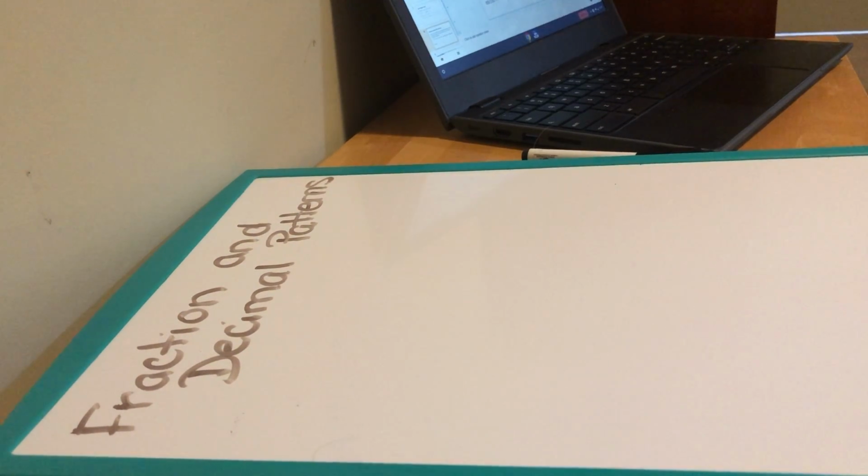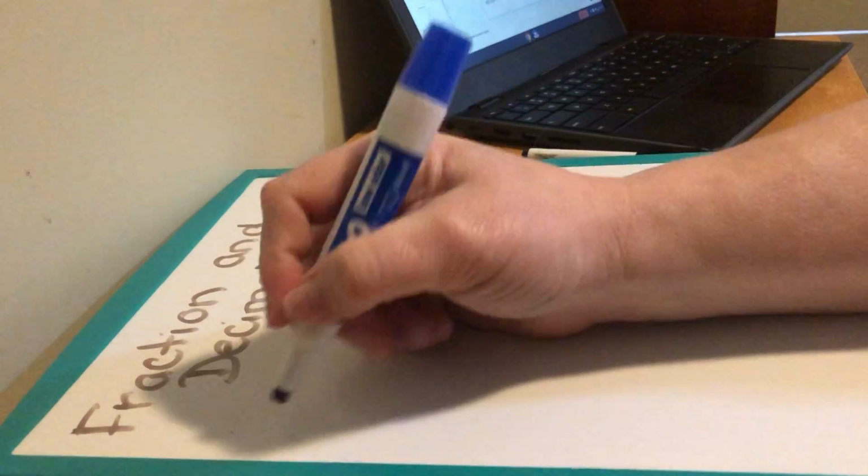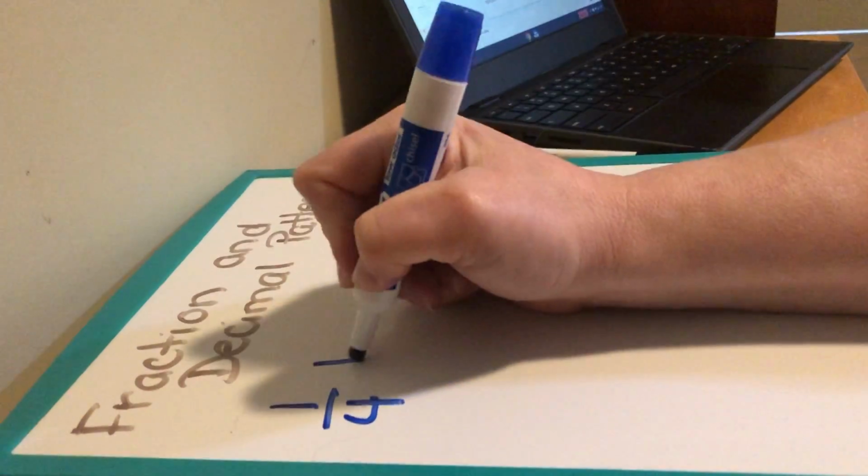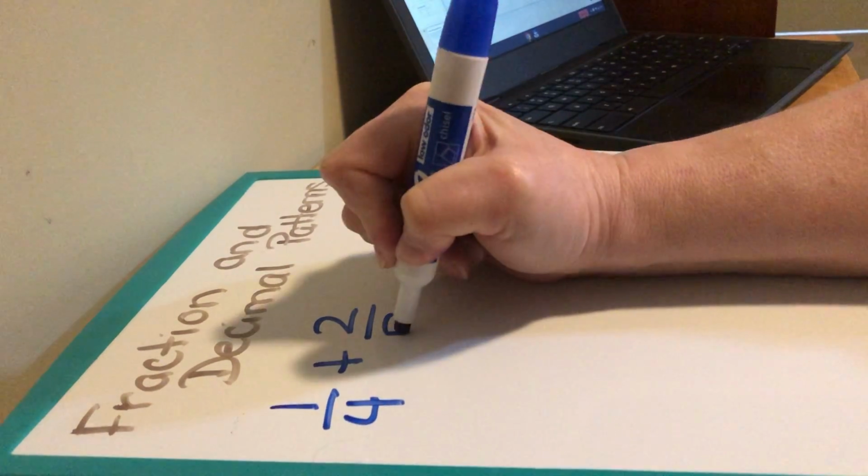You can change the fractions into a decimal, then add the decimals. So that's what it's asking you to do on slide 8. So the example is 1/4 plus 2/5.